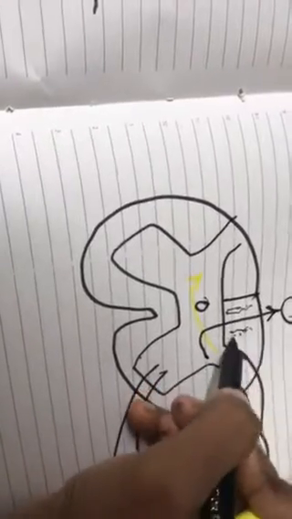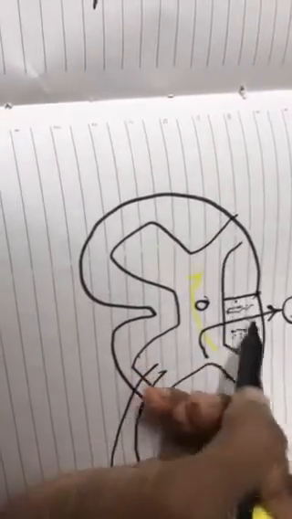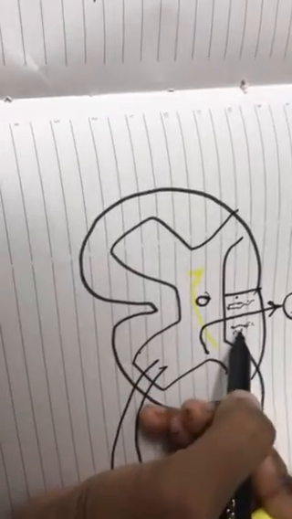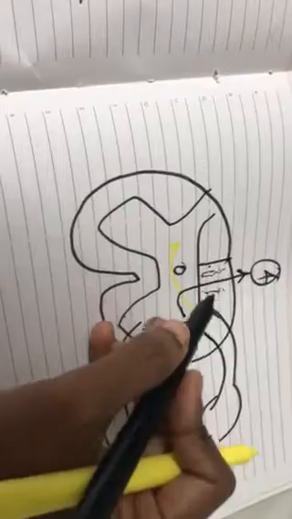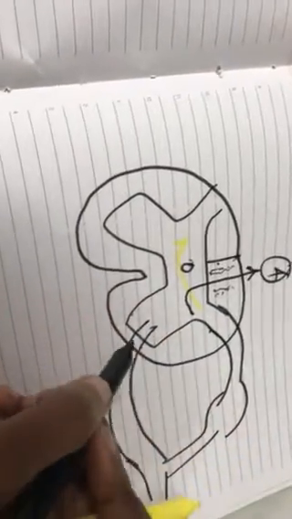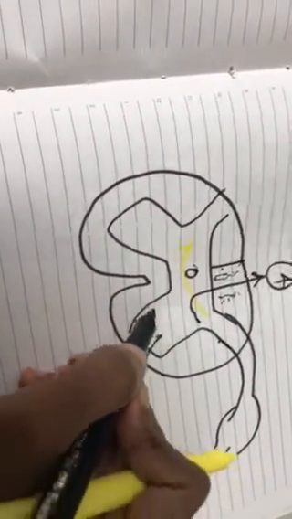Fasciculus gracilis and fasciculus cuneatus. Gracile for the lower limb and the lower trunk, and cuneatus for the upper limb and the upper trunk. Position, joint, vibration sensations are going through that. And then next is the anterior horn. You have full of alpha and gamma motor neurons.